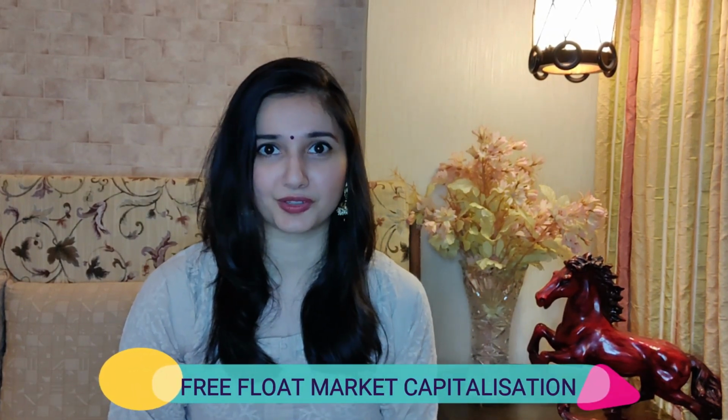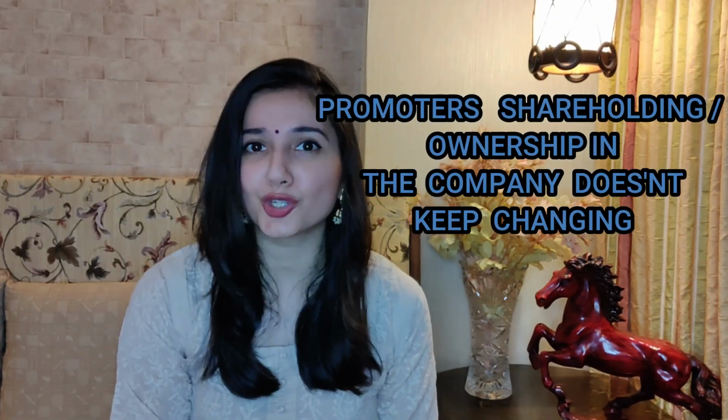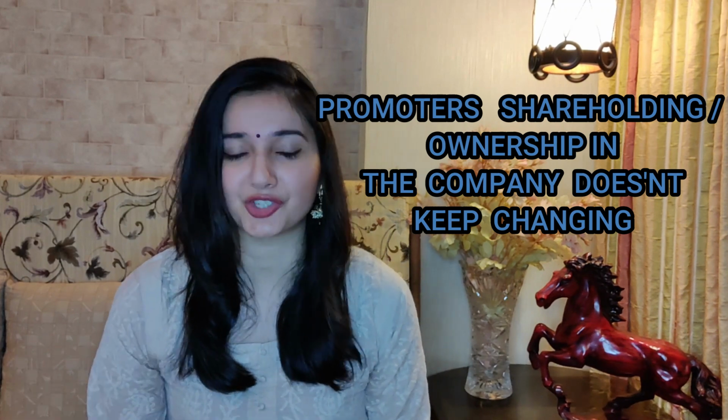Now, another related concept is free float market capitalization. This basically includes only those shares of a company that are actively available for trading. Since the promoters of a company do not actively buy and sell their shareholding, which means that their ownership in the company does not keep changing. Example, Mr. Mukesh Ambani will not sell his ownership or his shareholding actively and regularly in the share market. Hence, while calculating free float market capitalization, the promoter's holding is excluded.